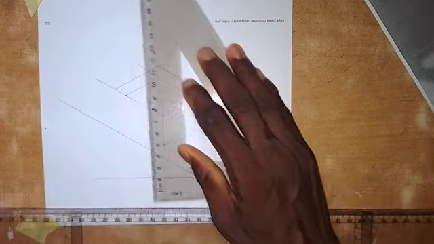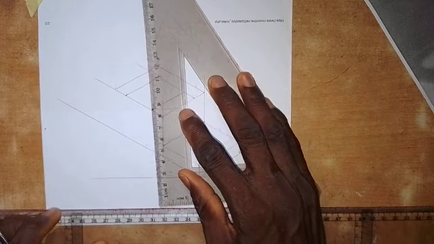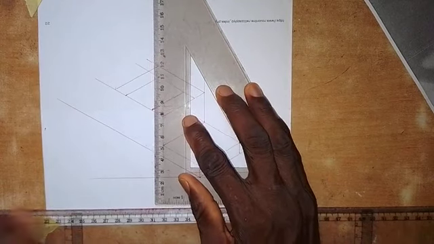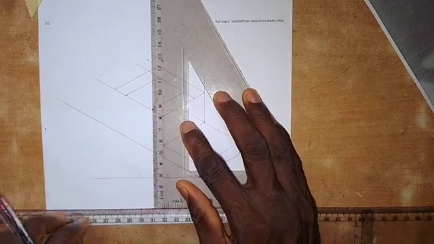So then at this point, I'm going to draw a vertical line. Here I will draw a vertical line down.